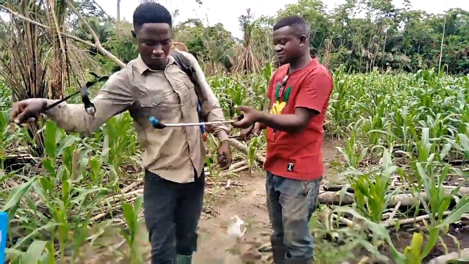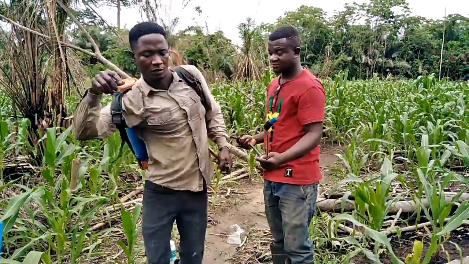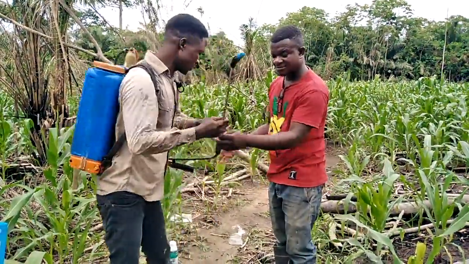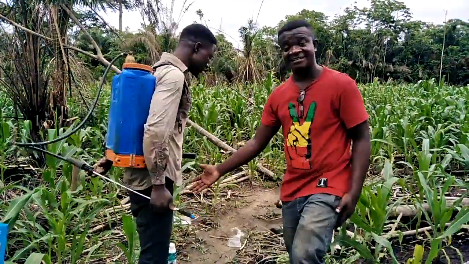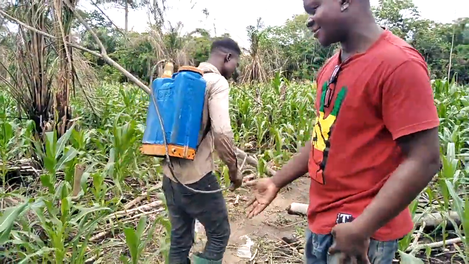This is the nozzle, and this is how the application is done. So we are through. Let's see how the application is done.